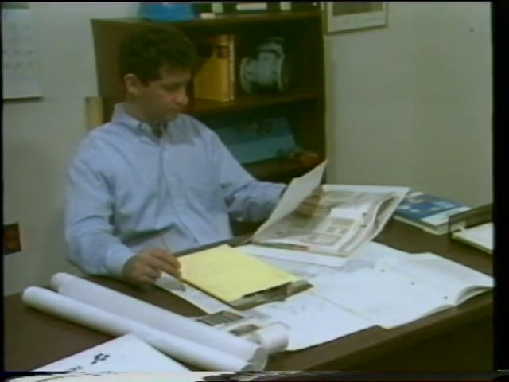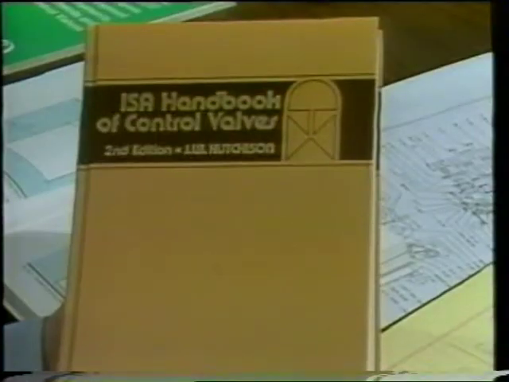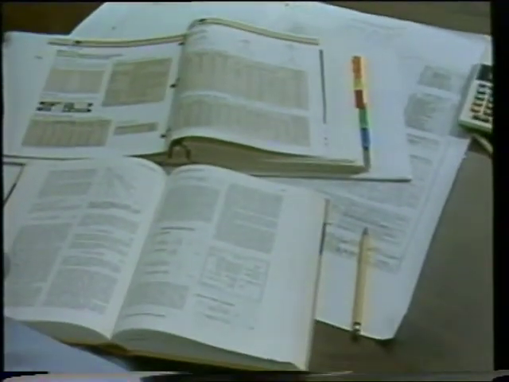Now, to begin sizing, you'll need your data sheet and some reference materials such as the ISA Handbook of Control Valves. Manufacturer's literature for the valve type that's been selected should also be handy. These references contain data that's needed for the calculations. They also include the formulas you'll need, as well as explanations. Now, let's take a look at a sample problem.